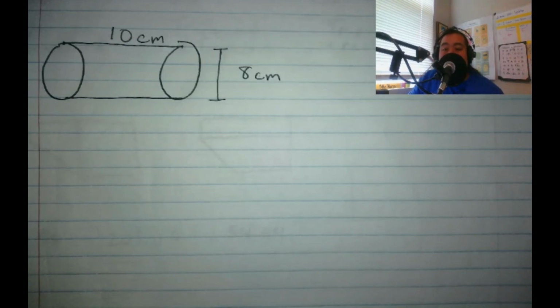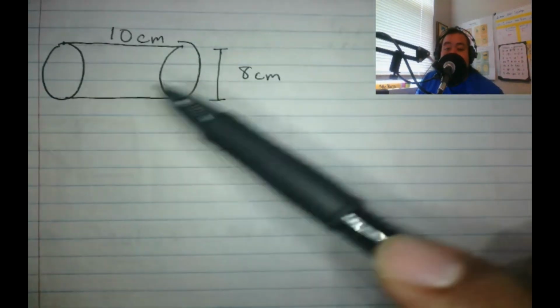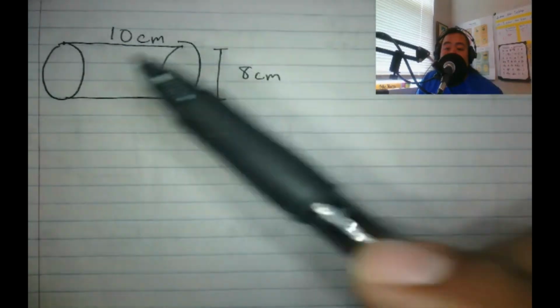Alright, so here I have my new shape, my cylinder. As you notice, this cylinder is kind of sideways instead of being straight up and down for the bases. But we can still work on it because it's still a cylinder. Whenever I'm trying to solve these problems, my first step is to set up my table so I know all the steps. So let's go ahead and start setting up that table.